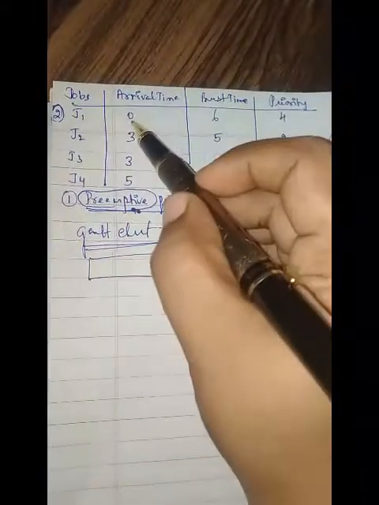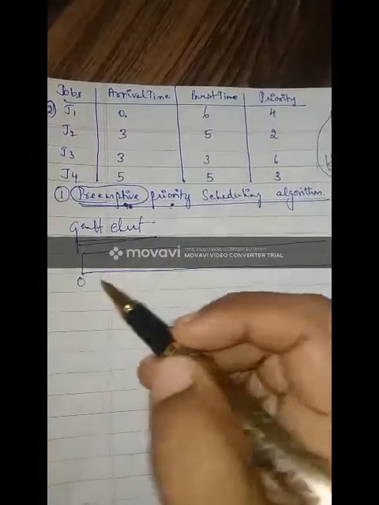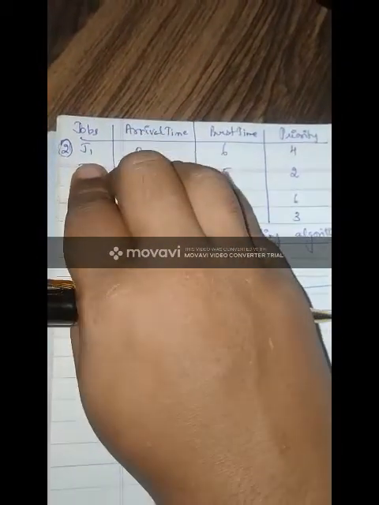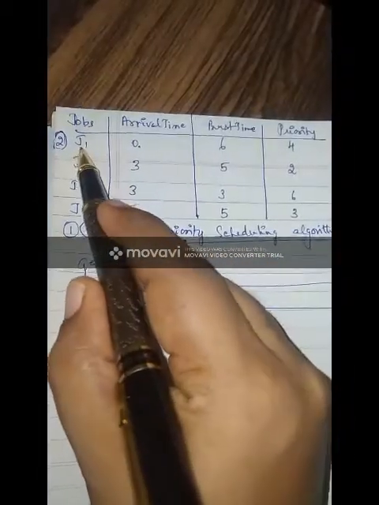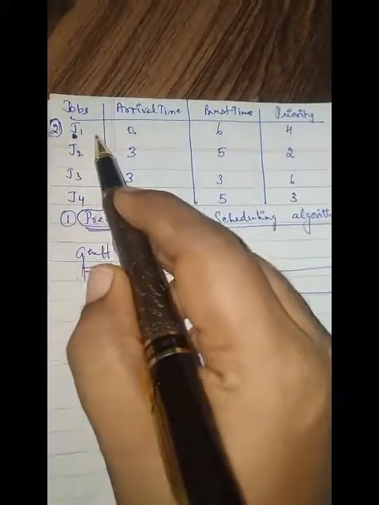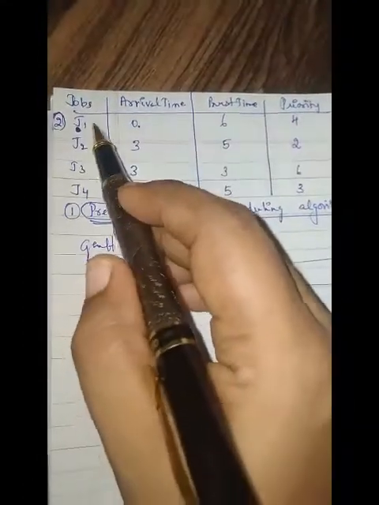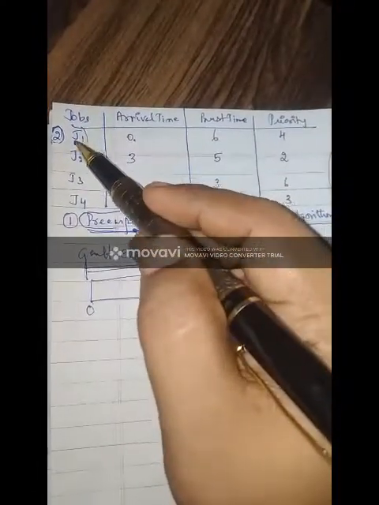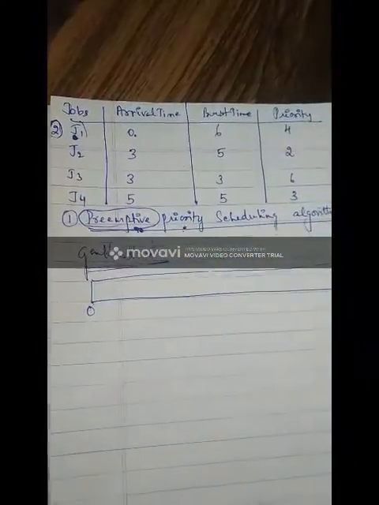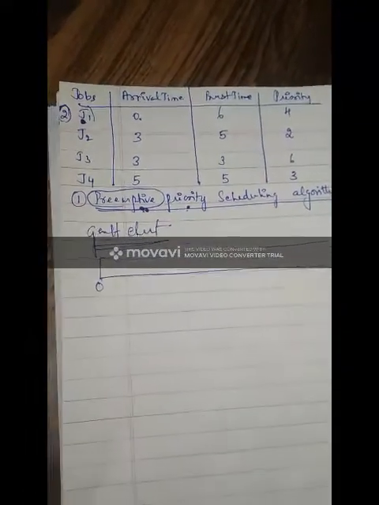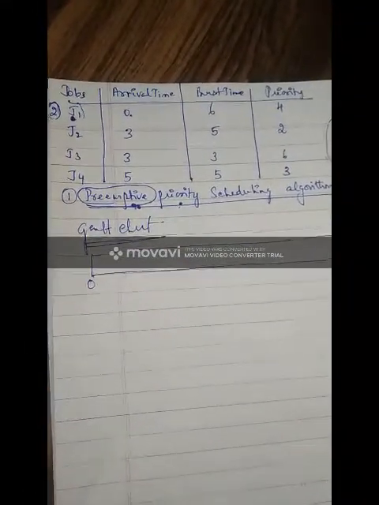So arrival time is given to you, that is 0. At the 0th millisecond, how many processes do you have? You have only one process, that is J1. Here J1 is nothing but job 1, we can also call it a process. Whatever they have given in the question, the same thing you have to write in the Gantt chart. In previous problems we used P1, P2; here they have given J1. J1 represents a job, and when it is executing, that is called a process.